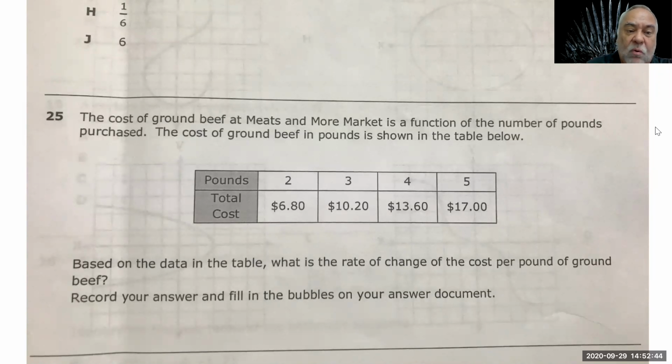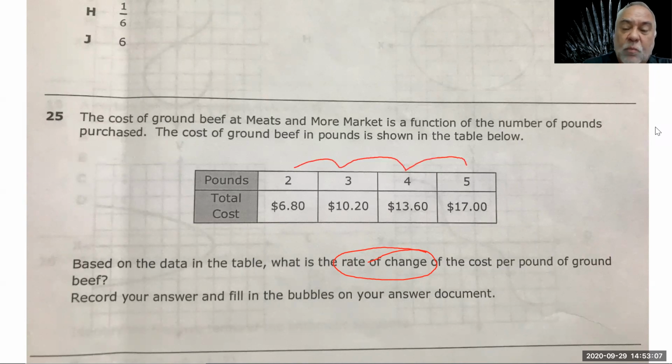Okay, well, a table. The cost of ground beef at Meats and More Market is a function of the number of pounds purchased. The cost of ground beef in pounds is shown in the table below. Based on the data in the table, what is the rate of change? What is the slope of the cost per pound of ground beef? Since they're all separated by 1, it doesn't matter what 2 points you pick. All you have to do is subtract.